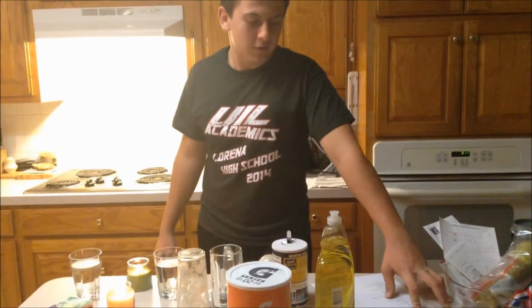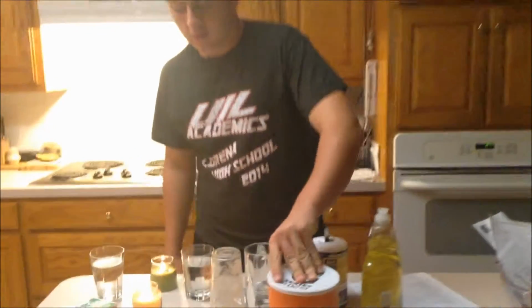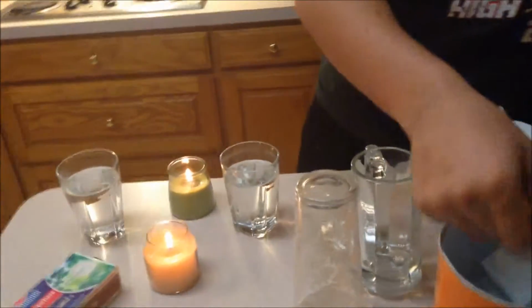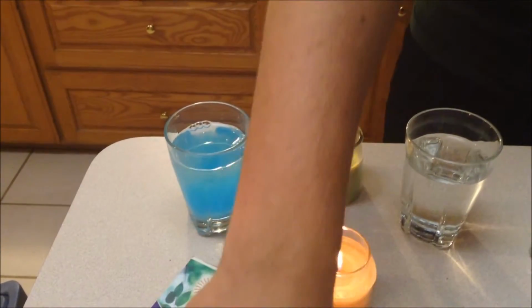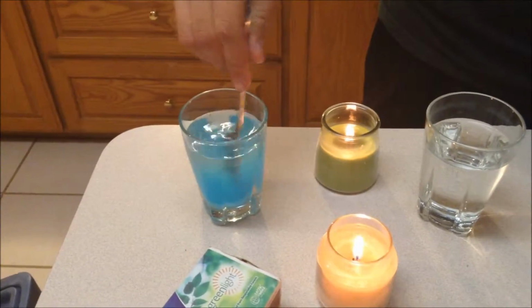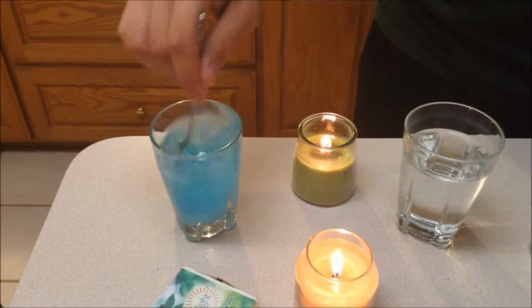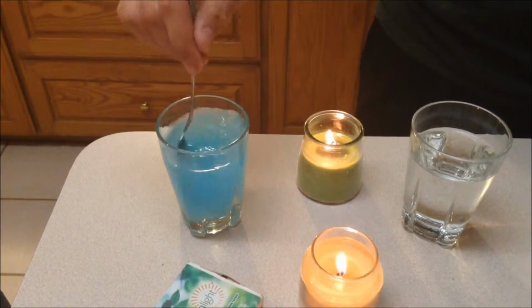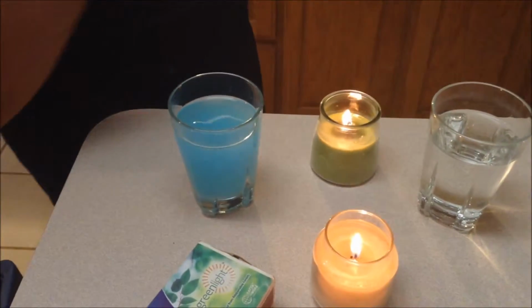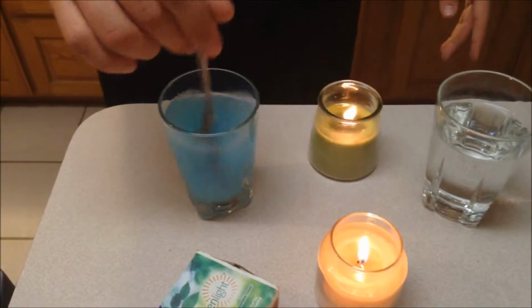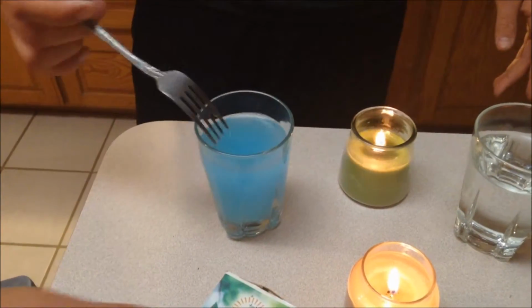Alright, now we're going to talk about electrolytes and non-electrolytes. An example of electrolytes would be pouring Gatorade powder in a mixture of water and then stirring it. The reason that it's electrolytes is because you can't distill the Gatorade powder back out of it, and it also provides energy.